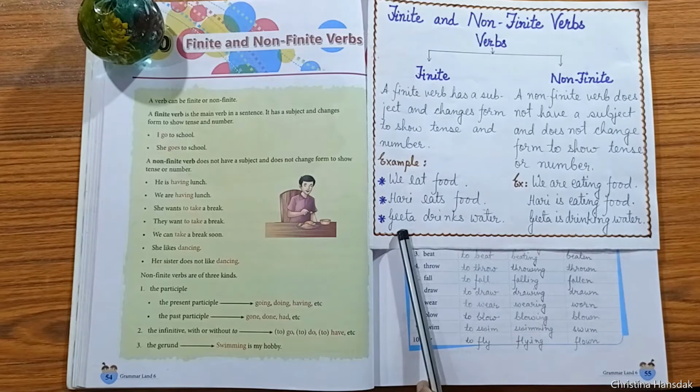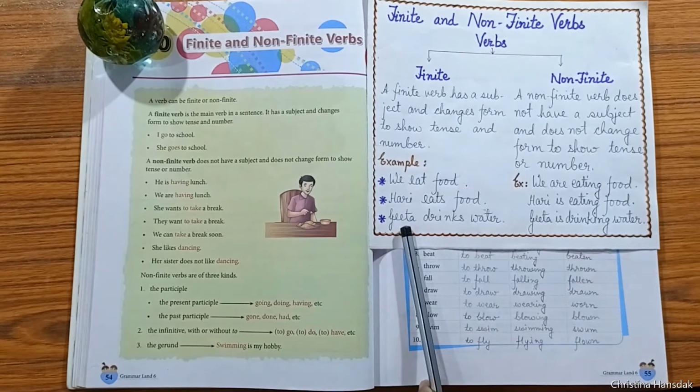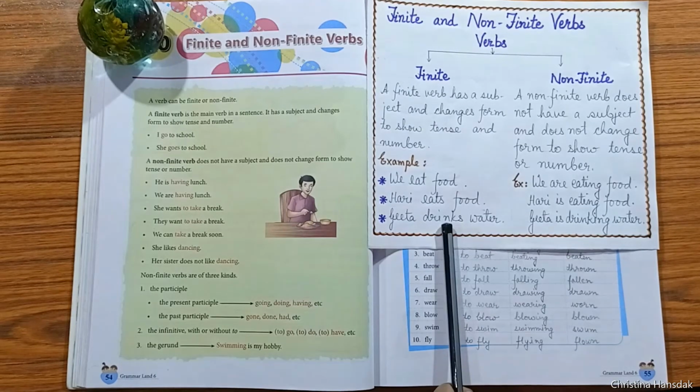Sentence number 3. Geeta drinks water. According to the sentence, Geeta stands as a subject. Geeta has its place in the third person singular, and this is the very place where s or es is added in the verb.